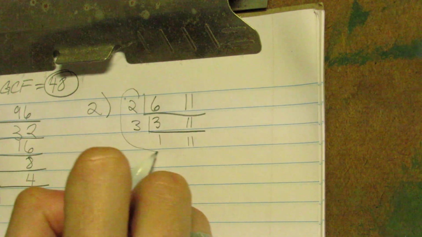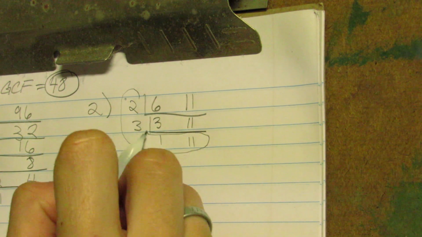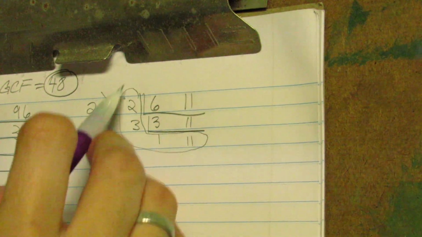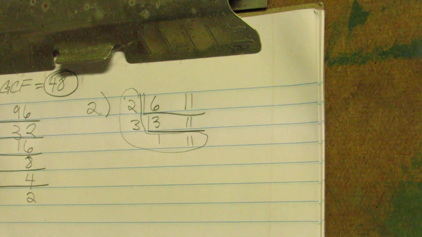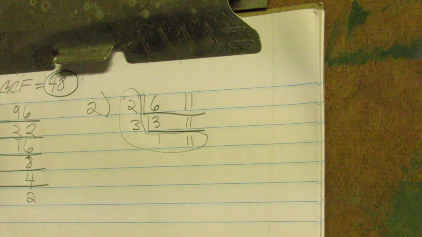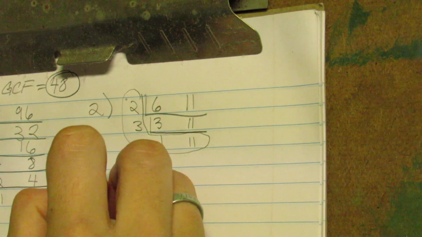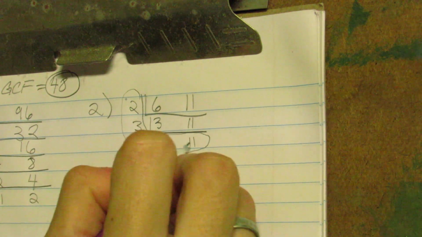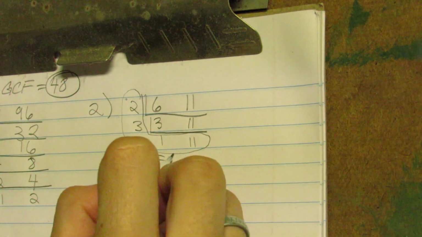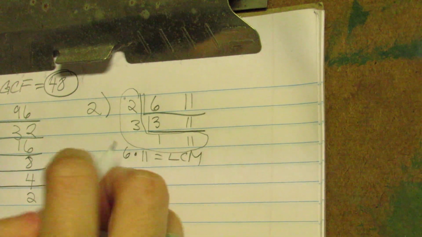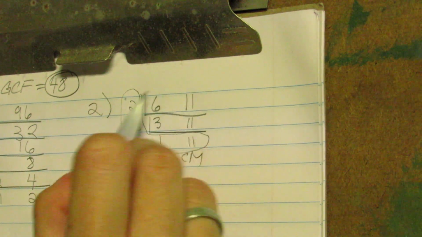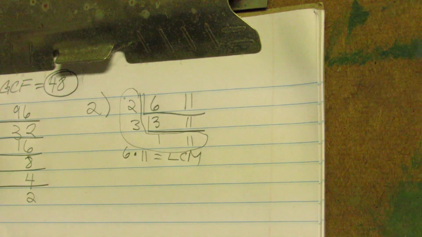You're going to circle all the numbers on the outside, and it kind of looks like an L. And that should help you remember how to find LCM. Now, 2 times 3 is 6. Times 1 is still 6. Times 11 will give me my LCM. Do you guys notice that 6 times 11 is what we started with? Yep.